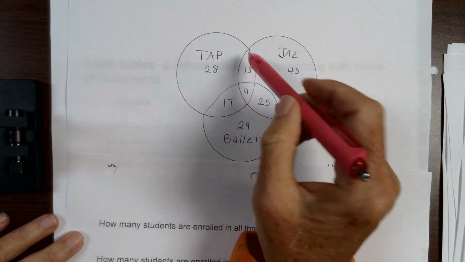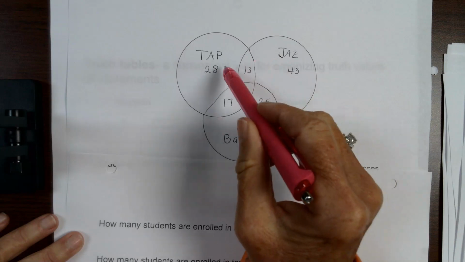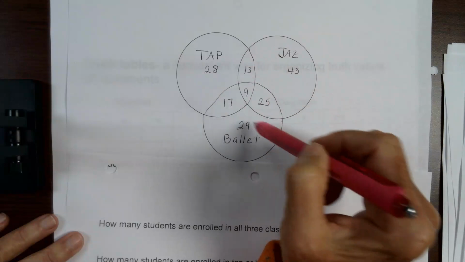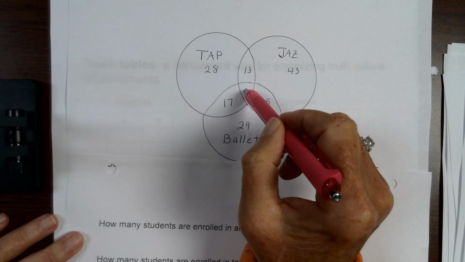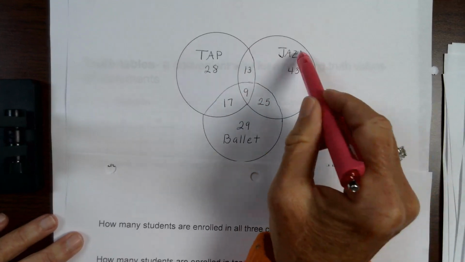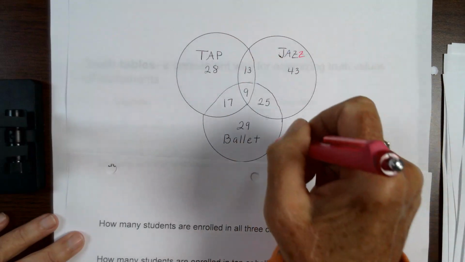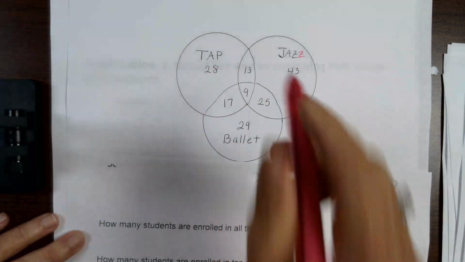So I'm looking for the intersection where these 3 circles combine, because that's the number of students that are enrolled in jazz, tap, and ballet. See that intersection? That is in the circle with jazz, that's in the circle with tap, and that's in the circle with ballet. So there's 9 students involved in all 3.